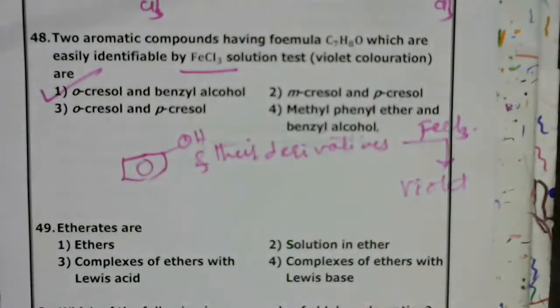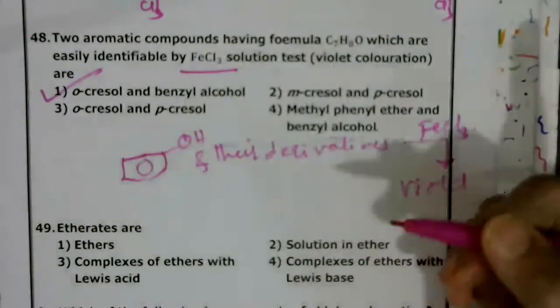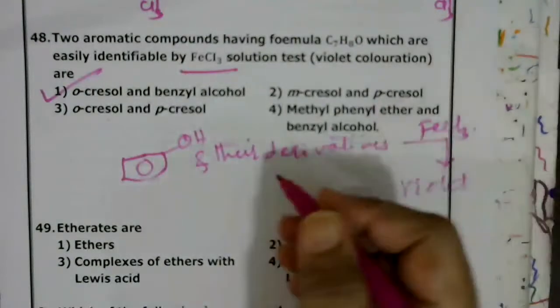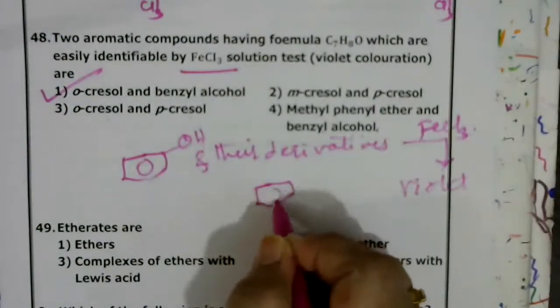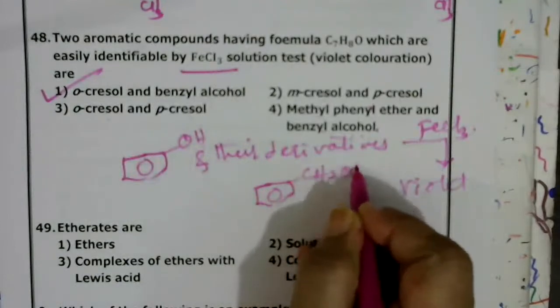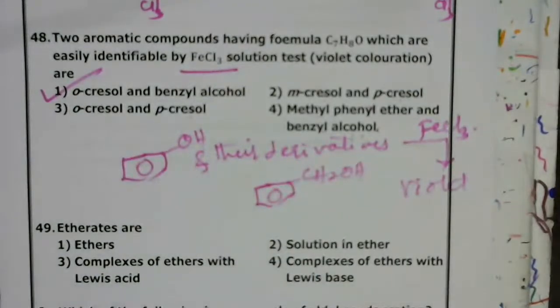First one. Good answer. Correct answer. Ortho-cresol will answer for violet color. Benzyl alcohol will not answer, because benzyl alcohol is C6H5CH2OH. Phenol will answer, so phenol will give violet coloration, but benzyl alcohol will not.